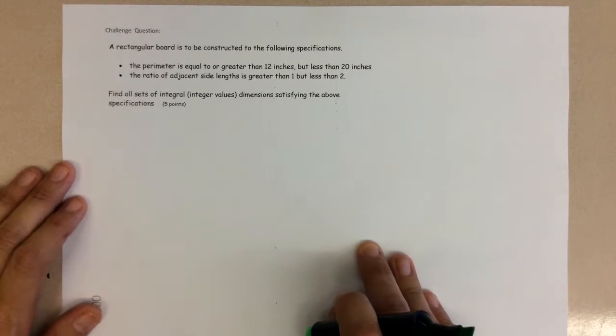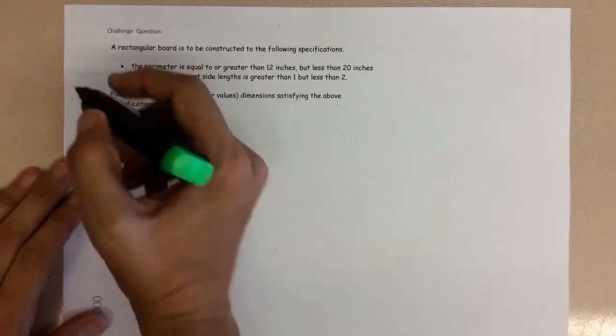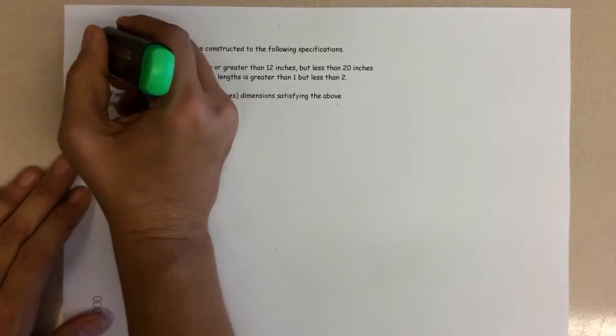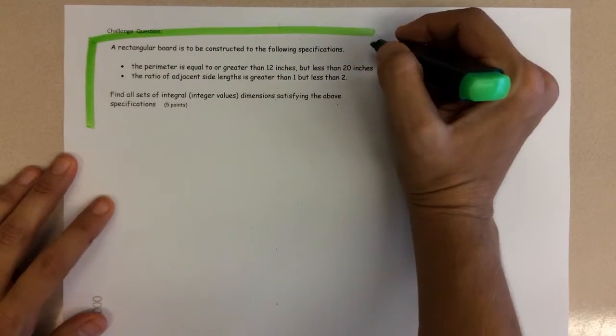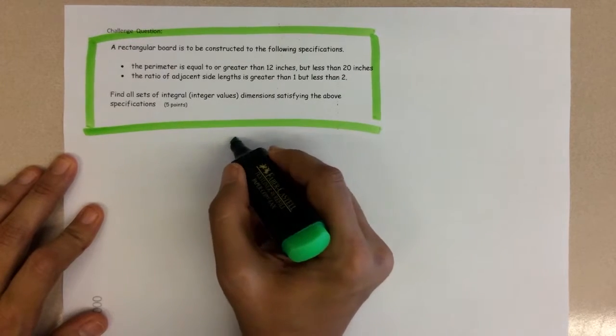A traditional assessment would have included this challenge question, which is frankly too challenging for most students to attempt. This becomes a green level problem because of its extreme abstraction and the use of various disciplines in mathematics.